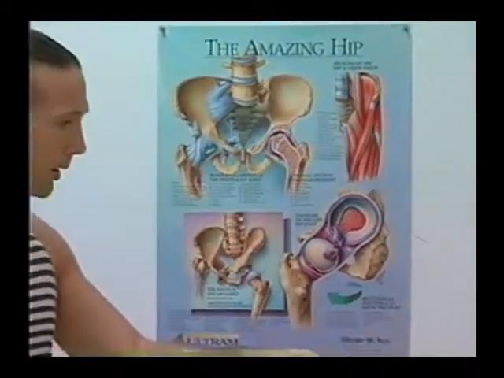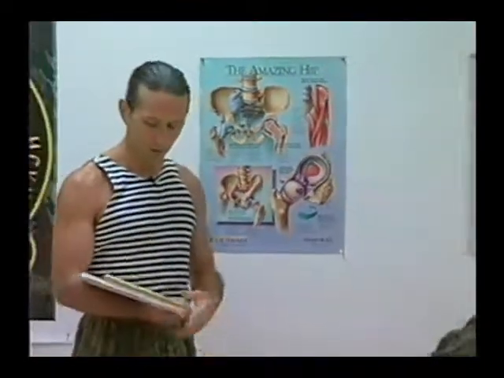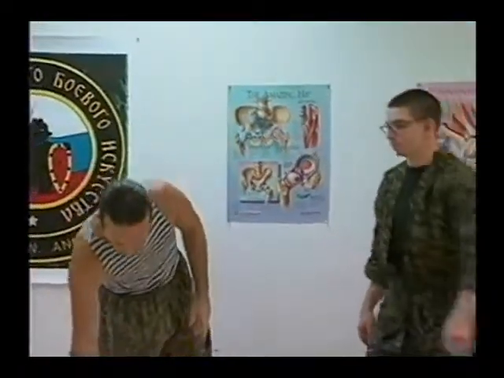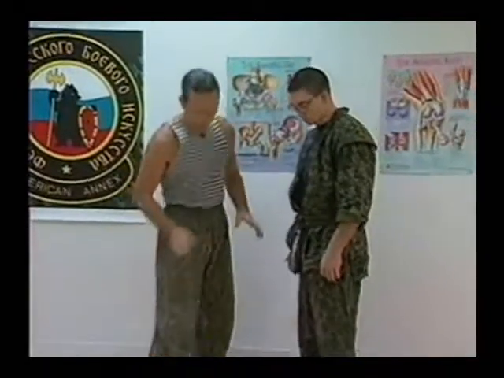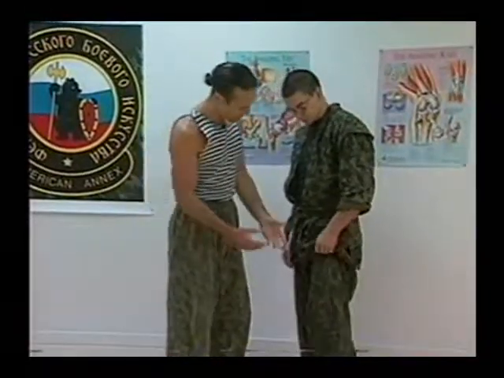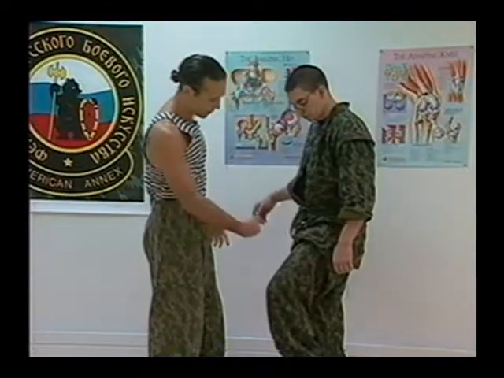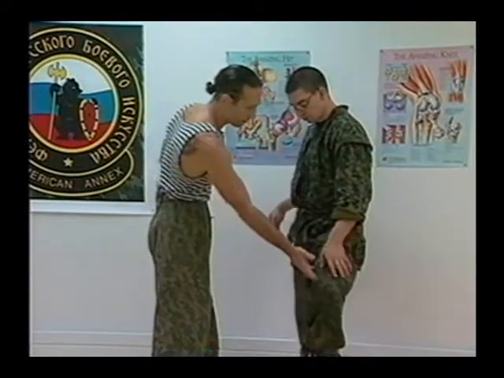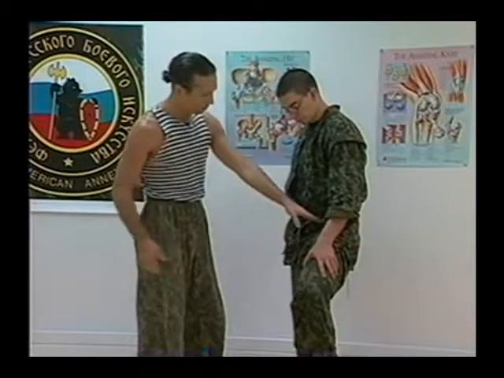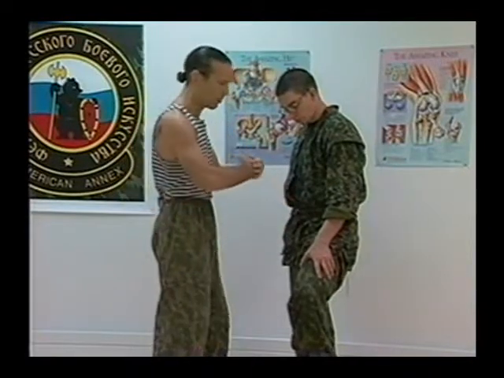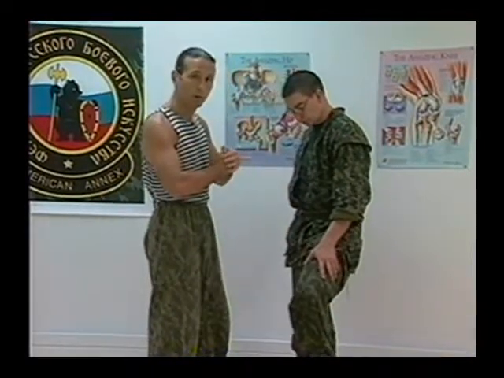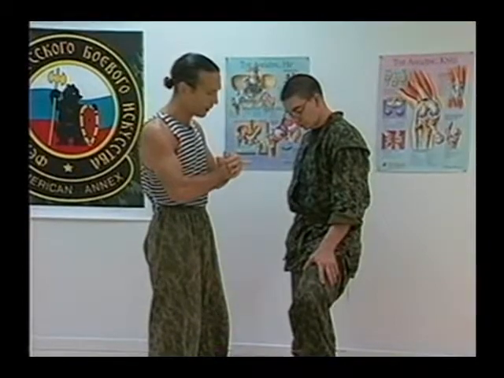I'm actually going to ask you to put that down. The greatest articulation in the hip is when the hip is flexed, laterally rotated, and abducted. That's when the head of the femur is maximally congruent with the acetabulum of the pelvis.